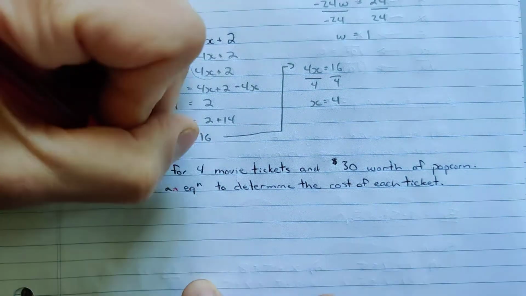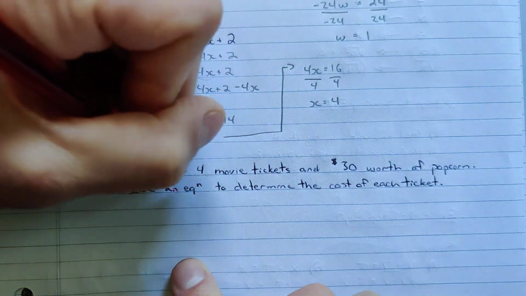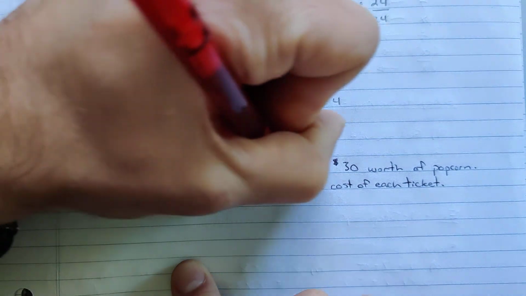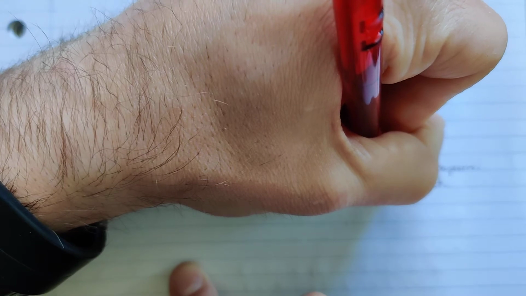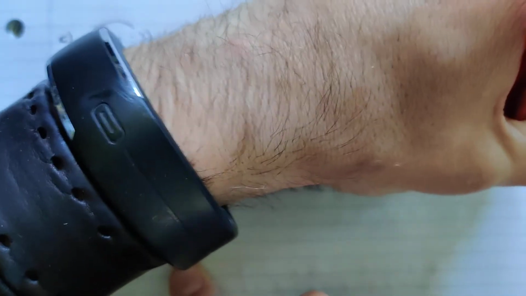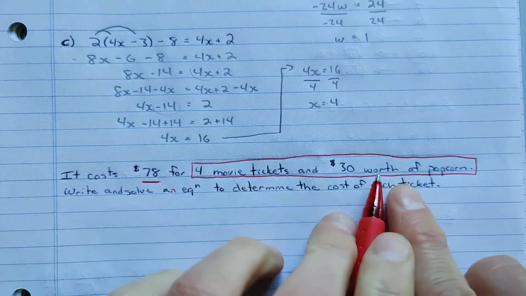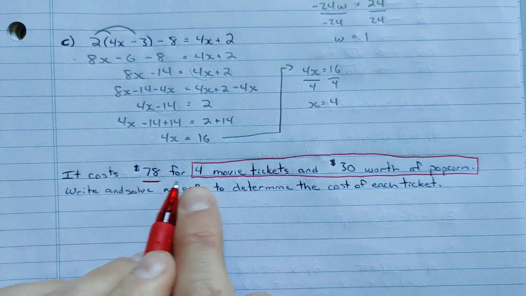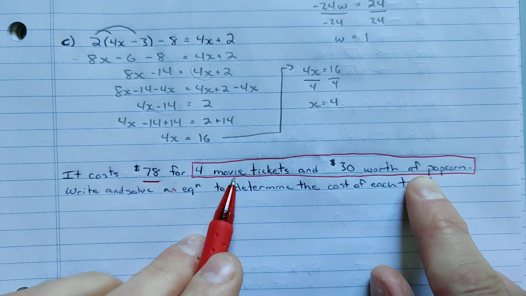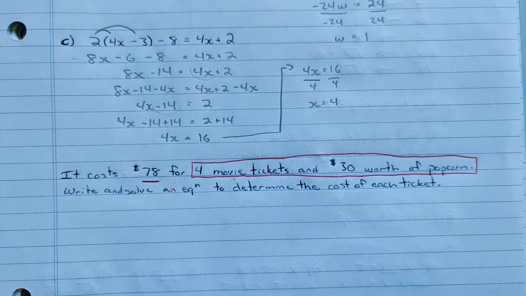So the cost is $78, and what you get for $78 is 4 movie tickets and $30 worth of popcorn. So it's not $78 for the tickets and then the $30. It's $78 for that and that. Is how that is read.